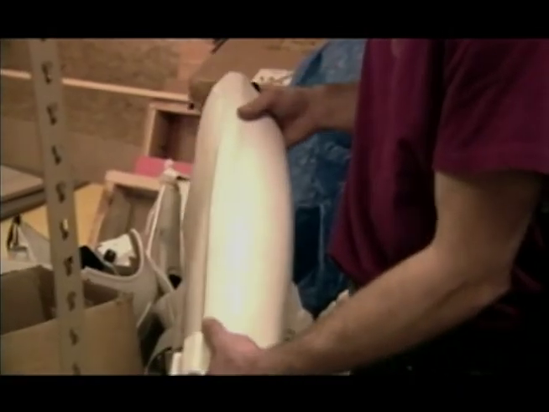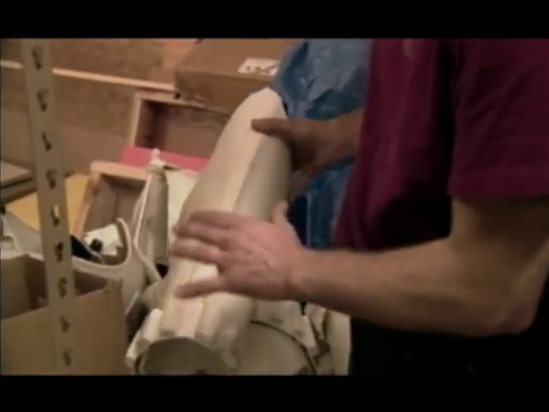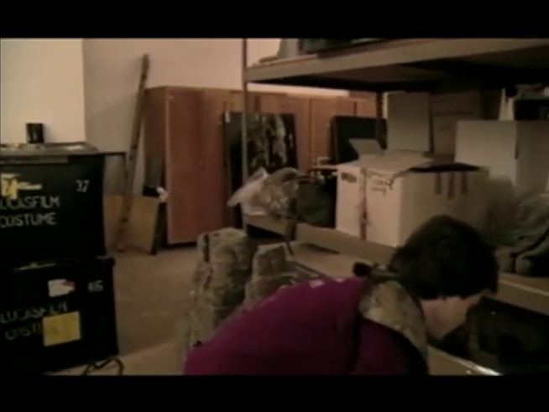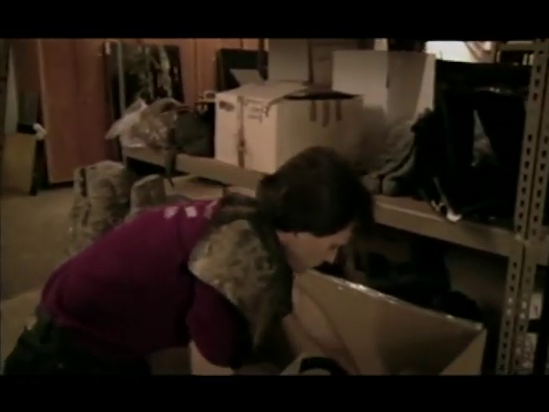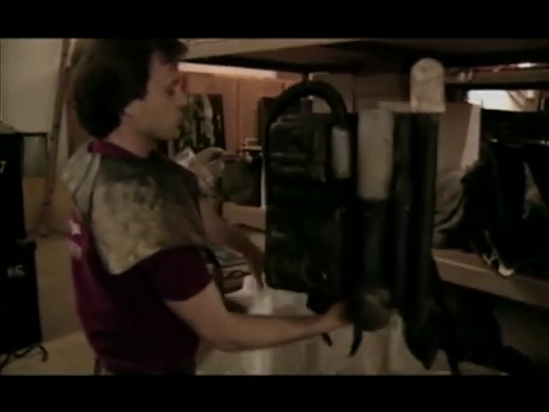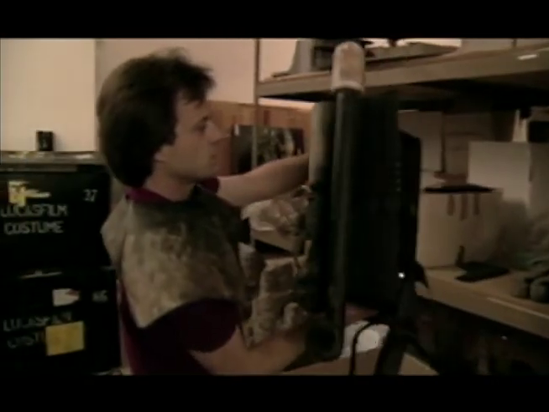I think a creative decision was also made that it would be better to have the originals, since the color of them would tend to match better to the original footage. This is a shoulder piece that the Stormtroopers had to wear, and then these backpacks also had to be made to match more or less the original backpacks from the original footage in Star Wars.